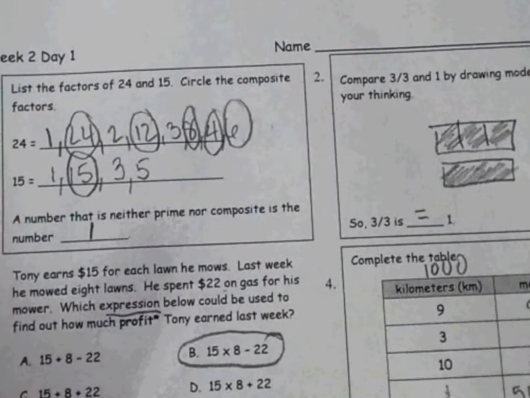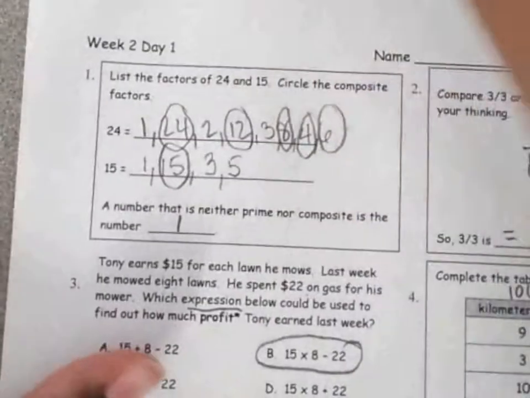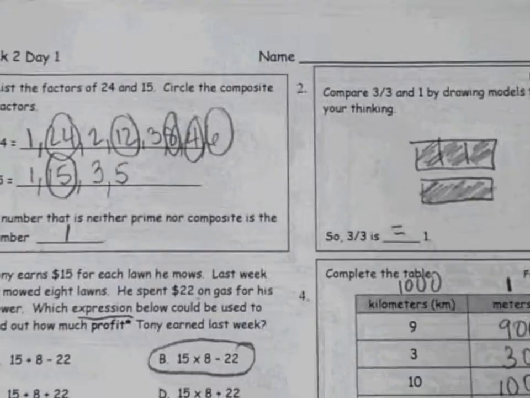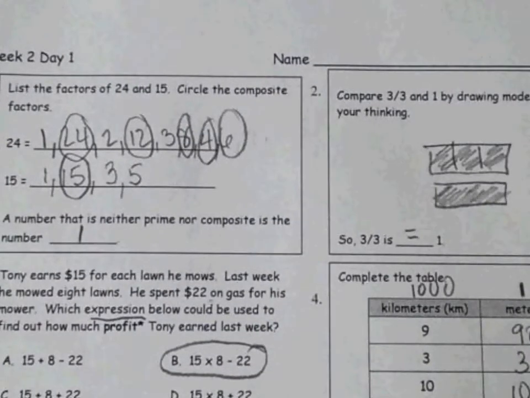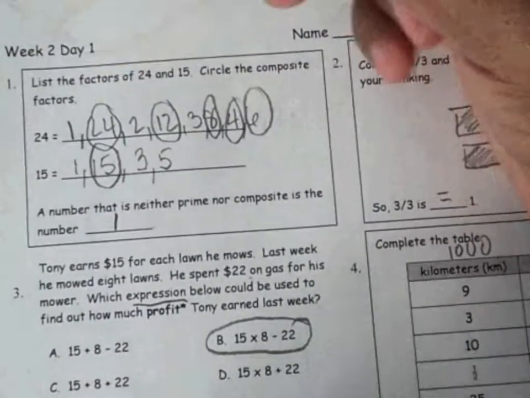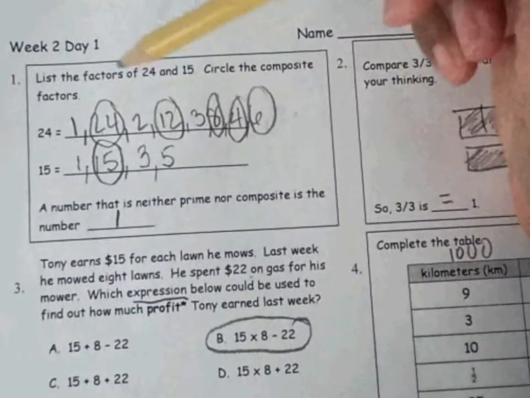Alright, sorry it took so long for me to upload the video this evening. I recorded it, but there was no sound, so I am going to try this again. Alright, so week 2, day 1, 24.